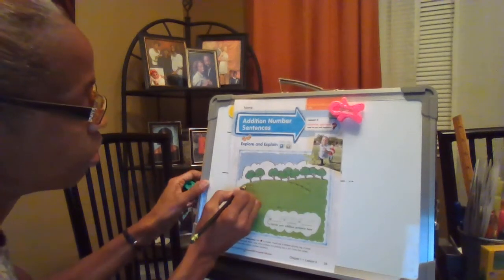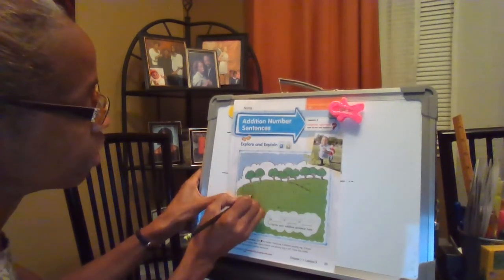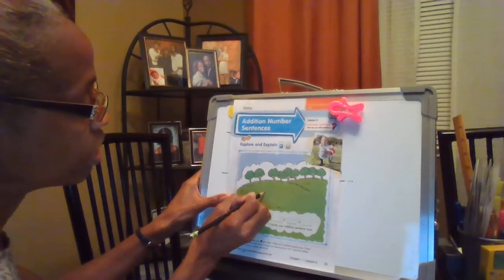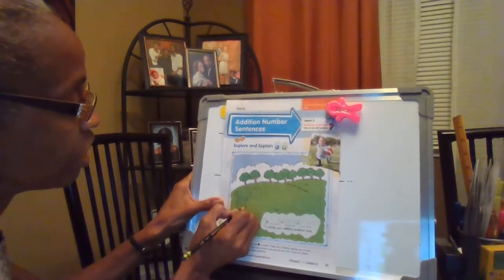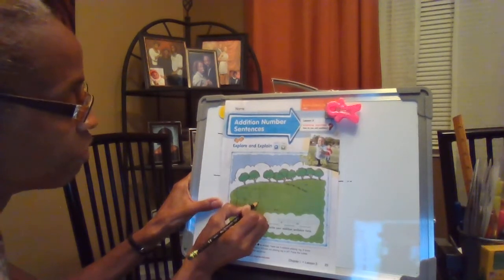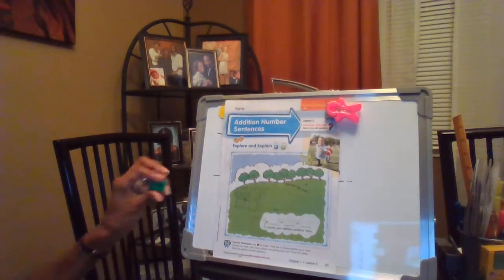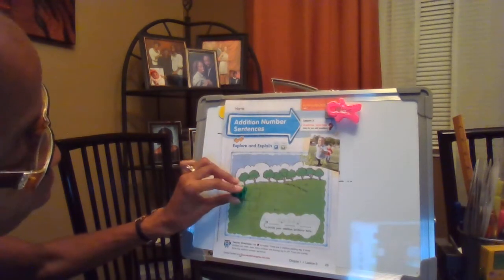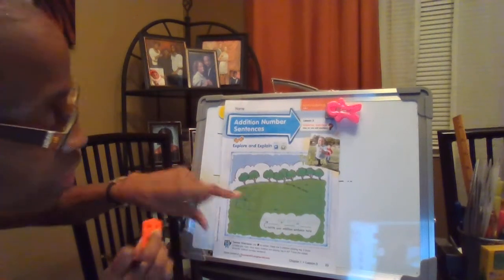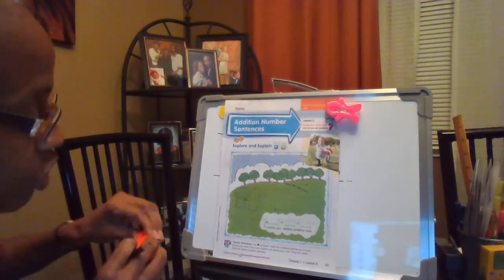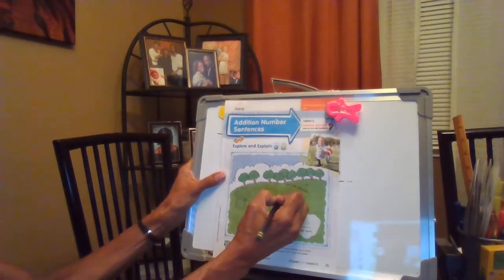I'm just going to draw a square. 1, 2, hope you get the idea. 3, 4. That would be my connecting cubes. I don't want my board to fall. Okay, and then it says 2 more children join them. So I would use a different color to represent 2 more children join them. Okay, and I would draw 2 more.